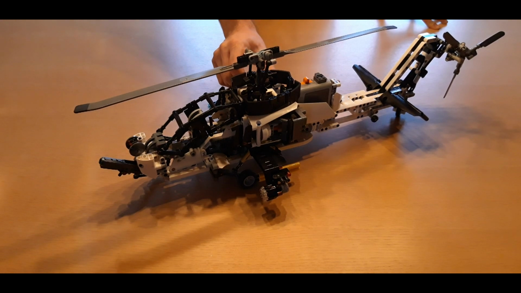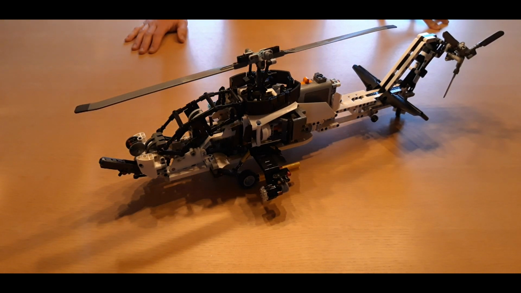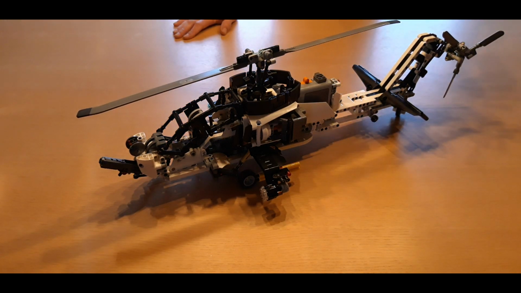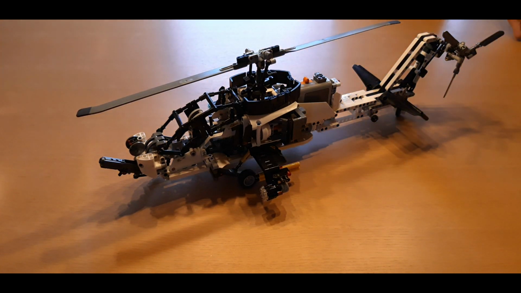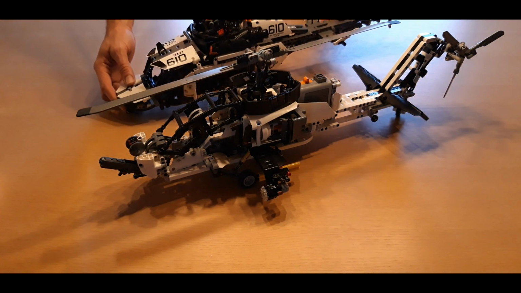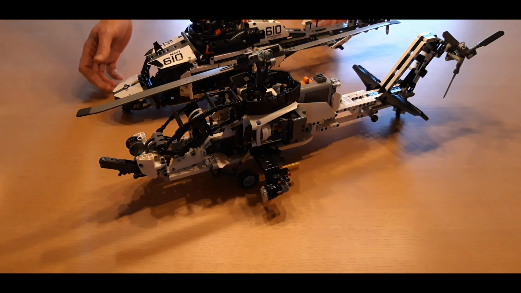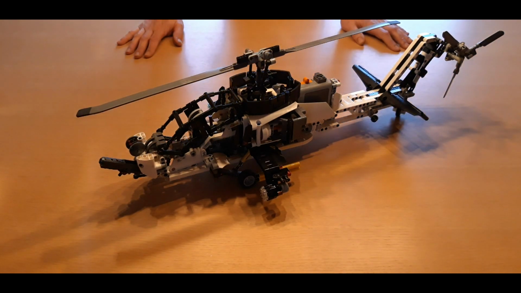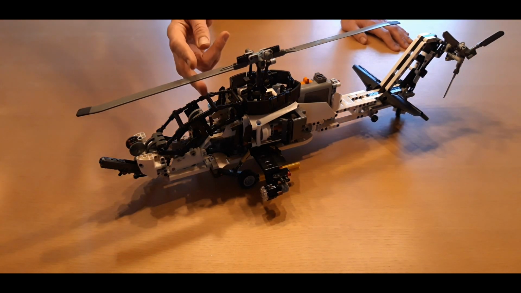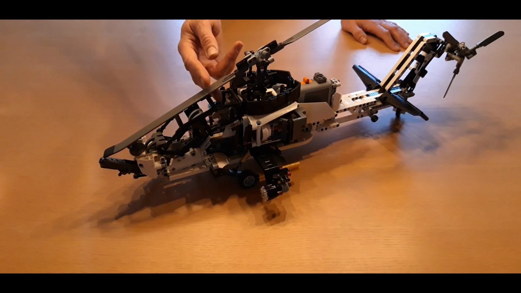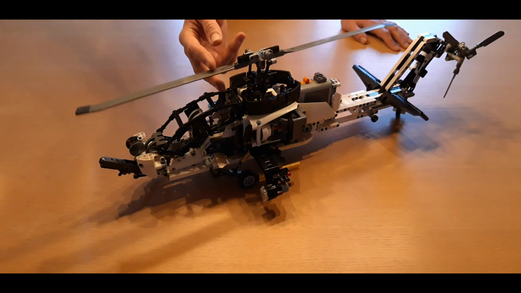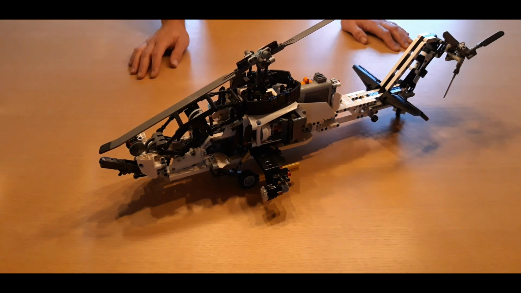It's a Technic aircraft, a helicopter, and here are its functionalities. As you see, it's quite a big helicopter compared to my previous one. You can see this comparison. And this copter has basic flight control. All is based on fully articulated rotors. As you see, the rotor can move freely in every direction.